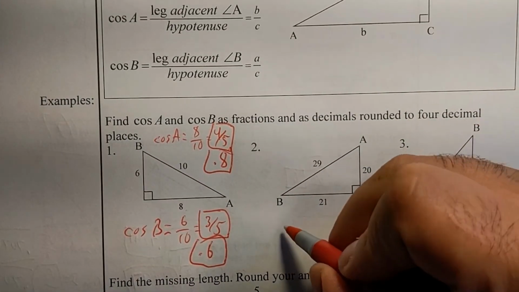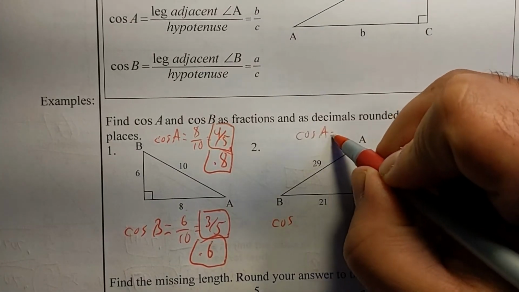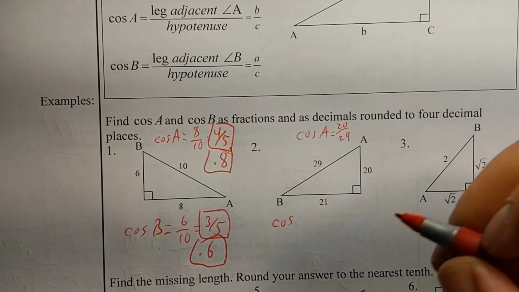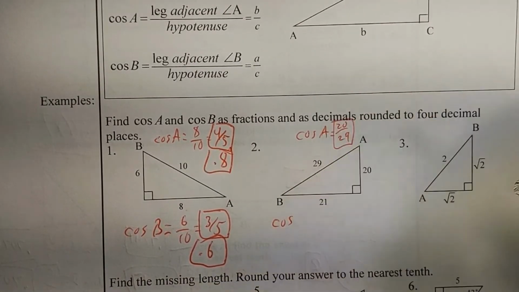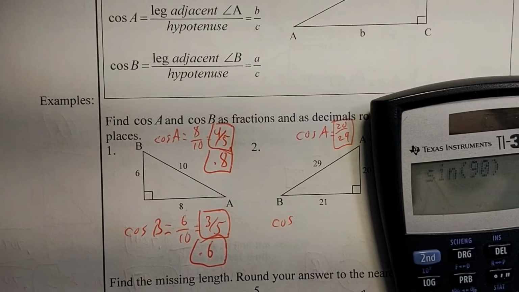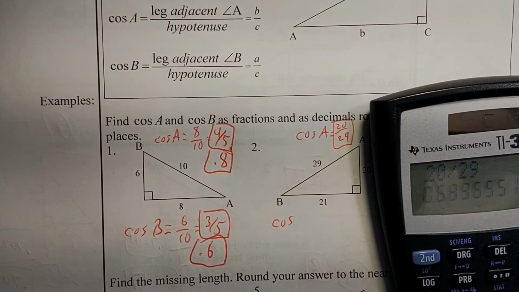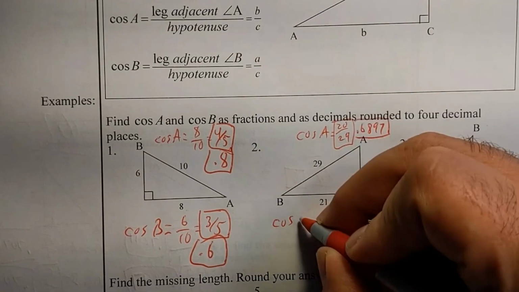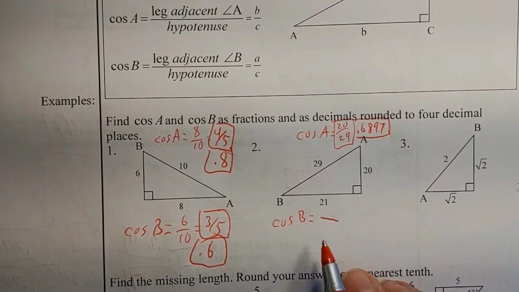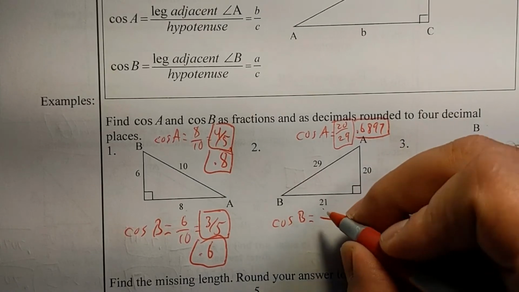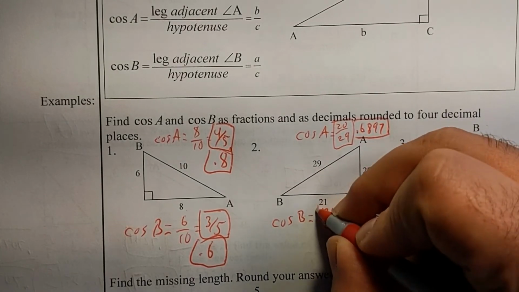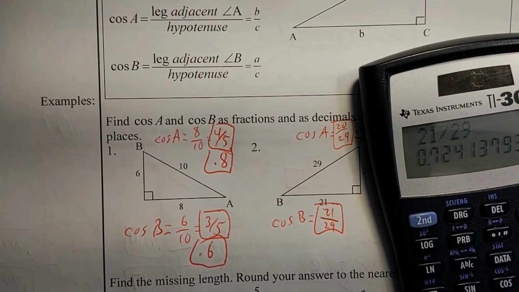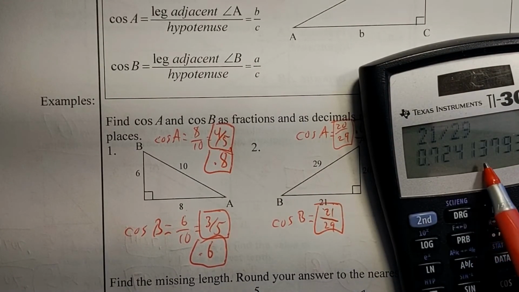Number 2, cosine of A is going to be 20 over 29. That doesn't reduce, so it stays 20 over 29. In the calculator, you get 0.6897. And for the cosine of B, your adjacent is 21, your hypotenuse is 29. That doesn't reduce. In the calculator, you get 0.7241.